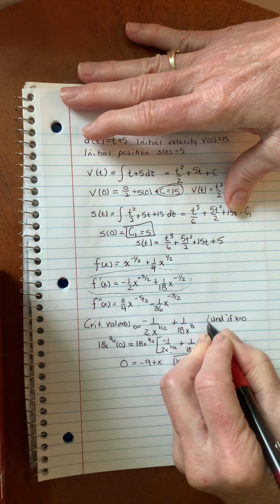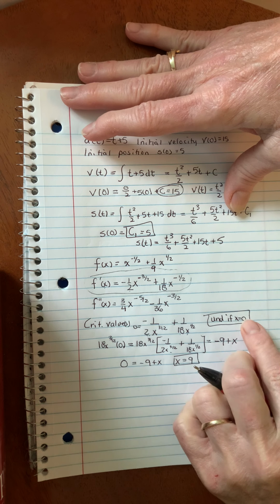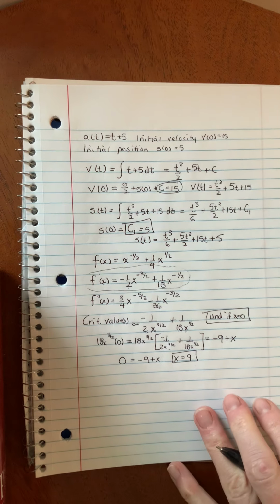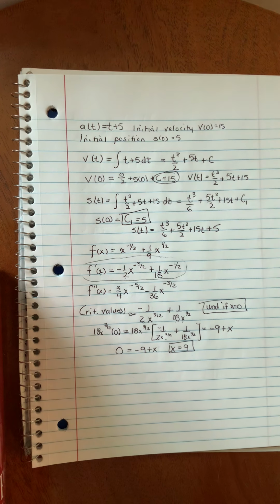So we've got two different critical values. X is 0, x is 9. Now, if you need critical points, you have to plug them in the original problem. But the question asked for critical values only. So we can do that.